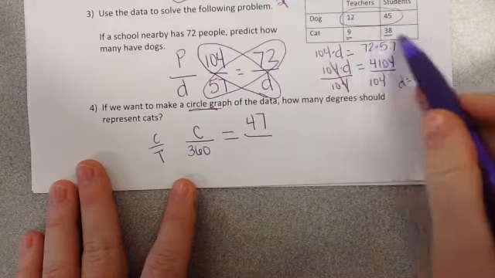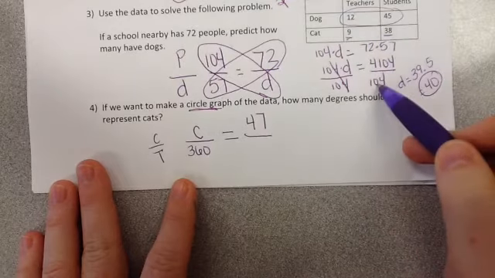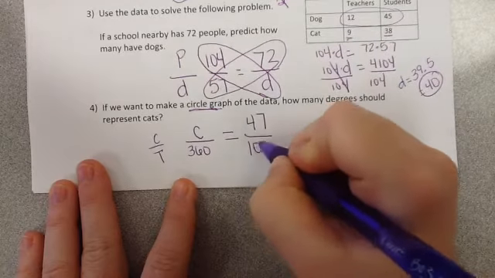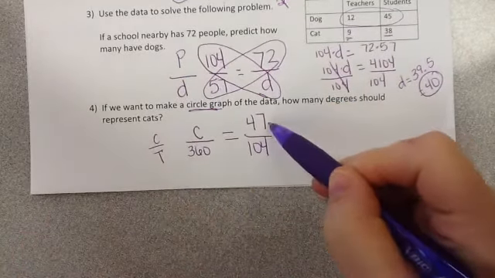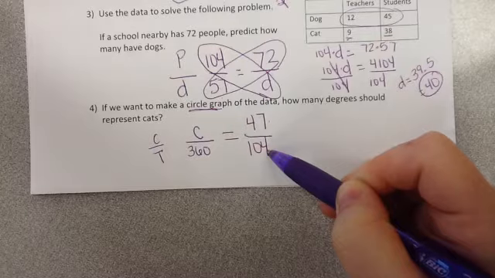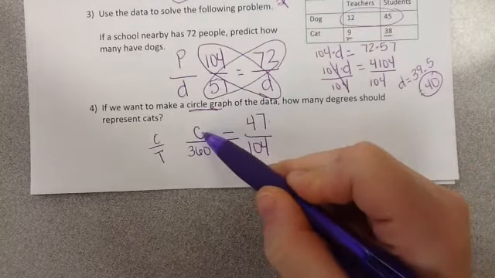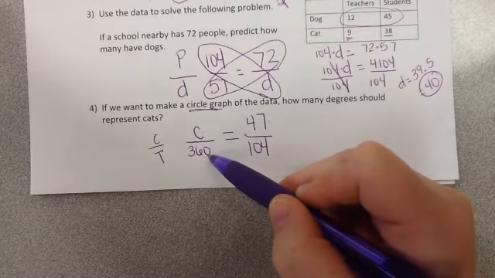Out of how many total were in this case? We already said 104. So it's 47 out of the total 104. How many would that be out of a 360-degree circle?